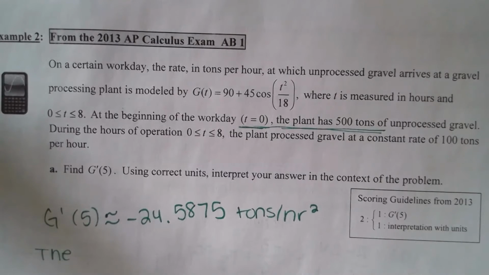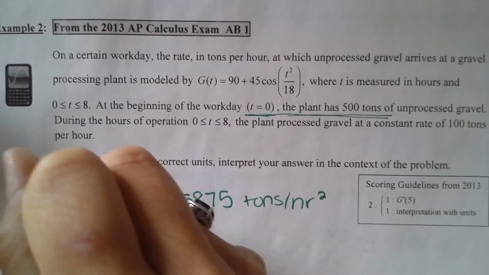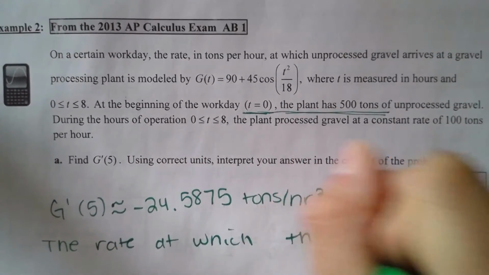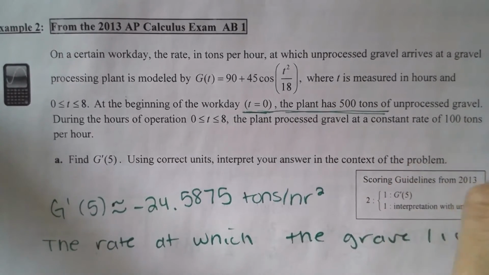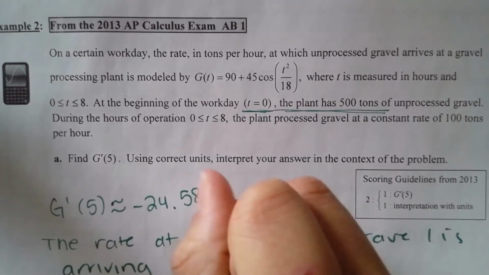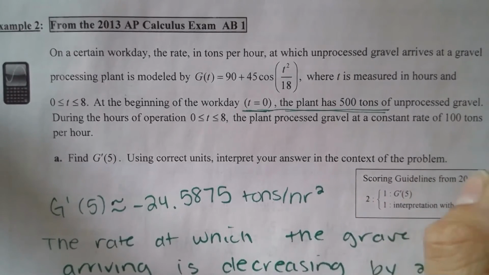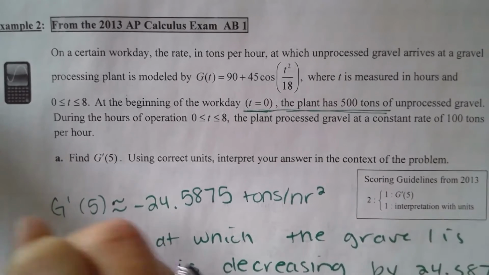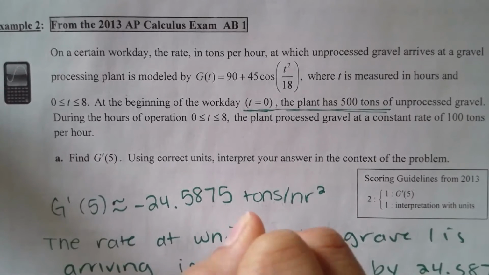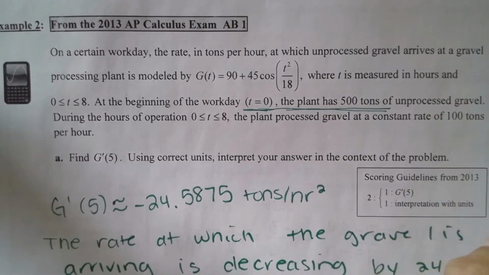Okay, so the rate at which the gravel is arriving is decreasing by 24.5875 tons per hour at t equals 5 hours.